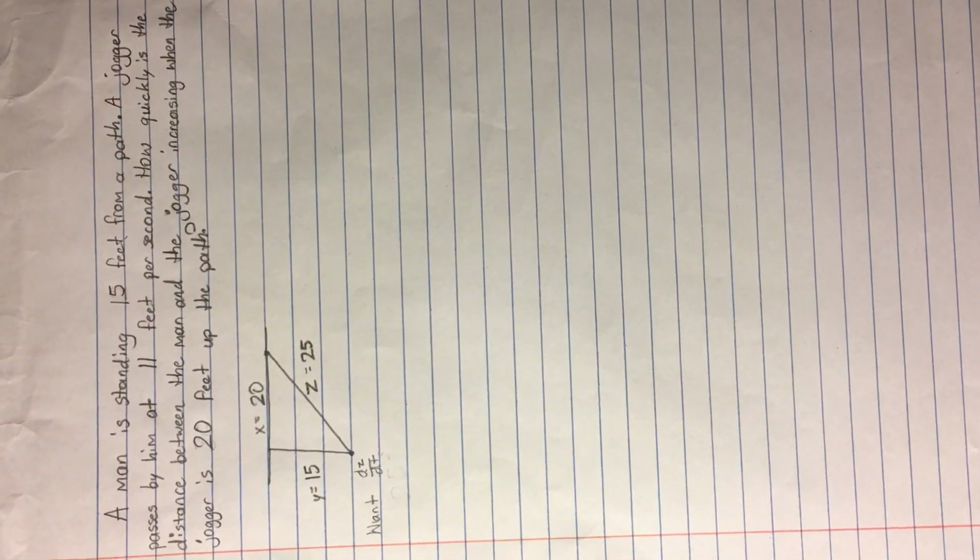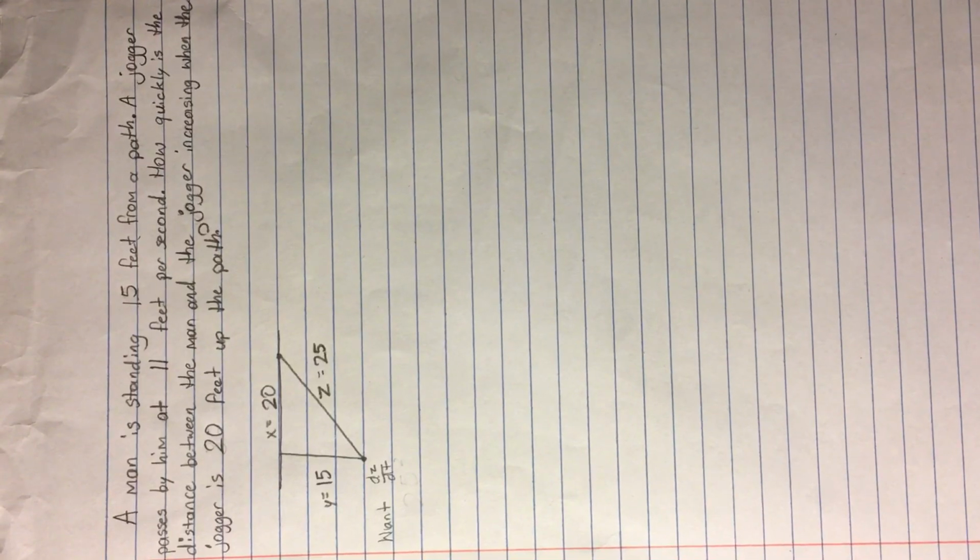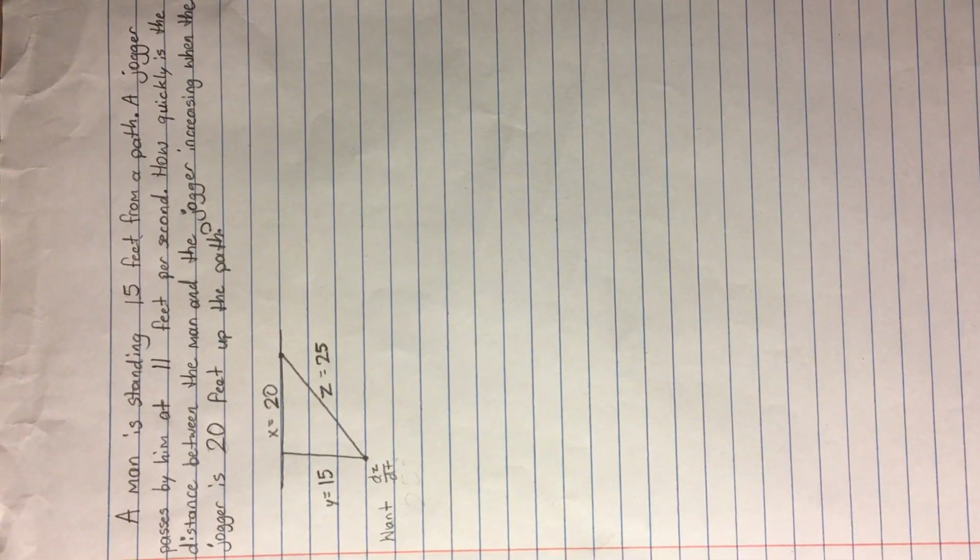We have the following problem regarding related rates. A man is standing 15 feet from a path. A jogger passes by him at 11 feet per second. How quickly is the distance between the man and the jogger increasing when the jogger is 20 feet up the path?